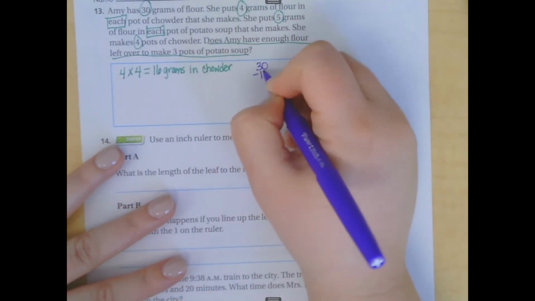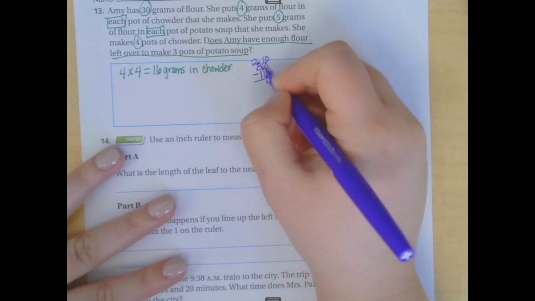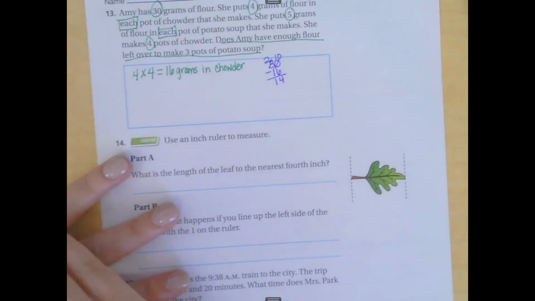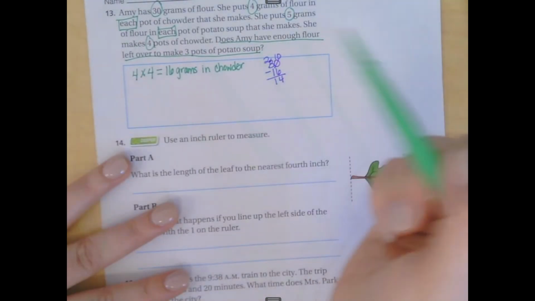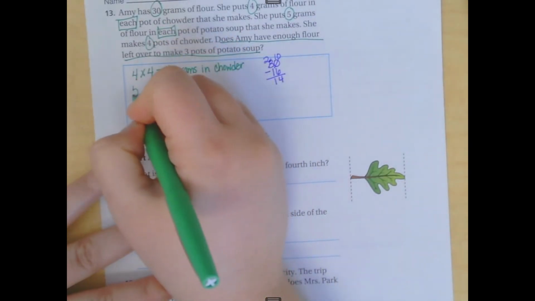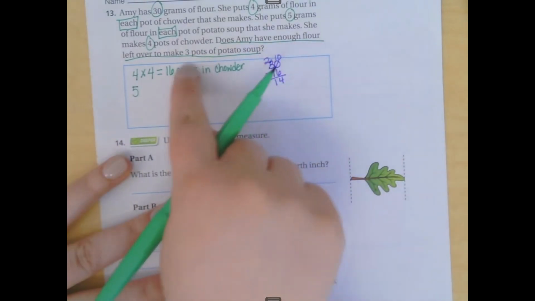She's used 16, so let's subtract. She has 14 grams left. Now let's find out how many grams she needs for potato soup. She put 5 grams of flour in each pot of potato soup, and we want to know if she has enough to make 3 pots.